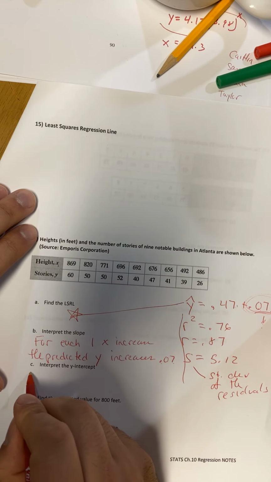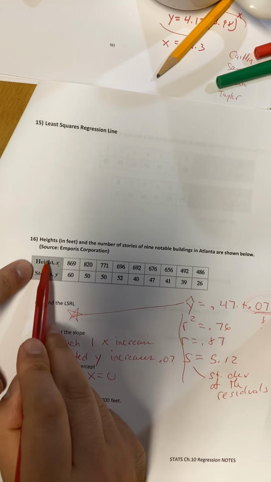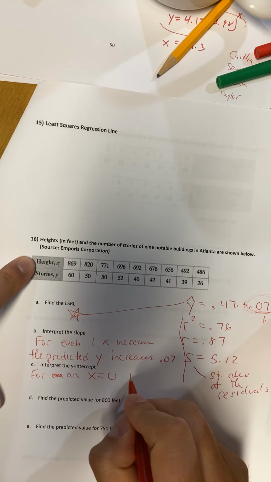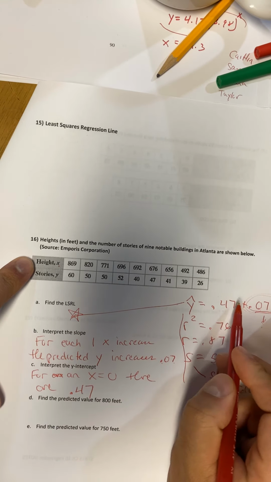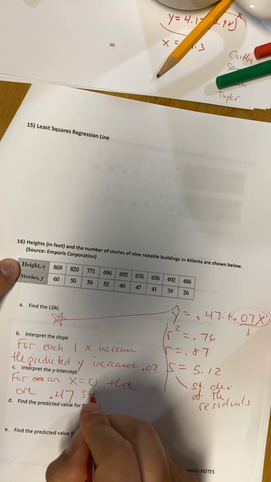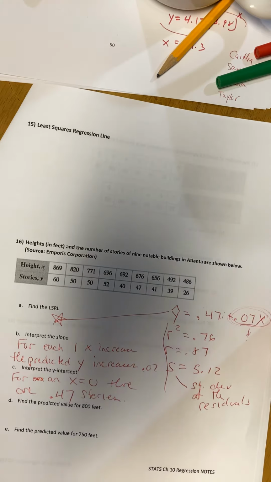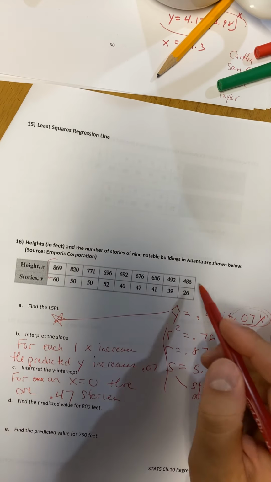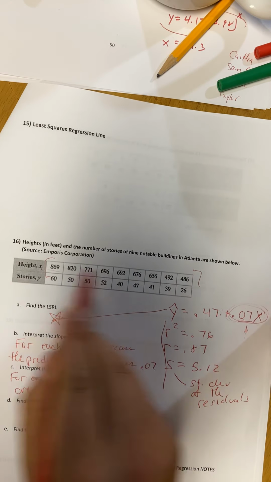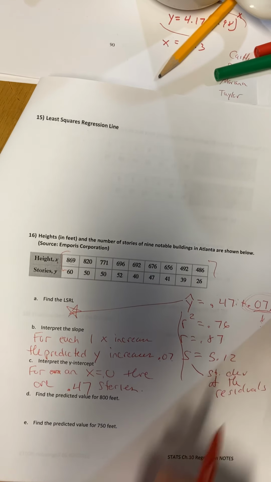Interpret the y-intercept. So for an x equals 0, a building with 0 height, there are 0.47 stories, which doesn't make any sense. Usually the y-intercept doesn't make any sense because it's extrapolating the data. Your x's are only good between the lowest number and the highest number in the x's. X equals 0 is not in this range, so it's no guarantee.